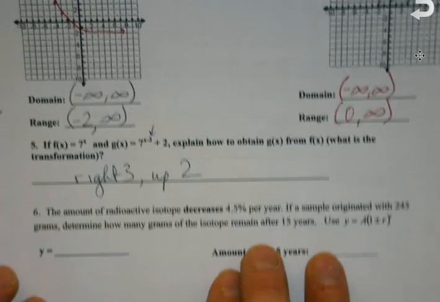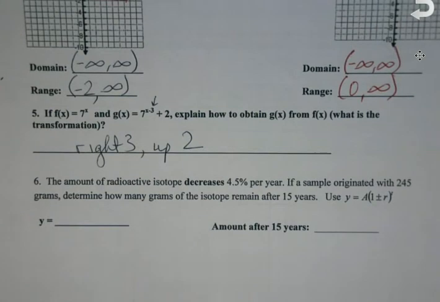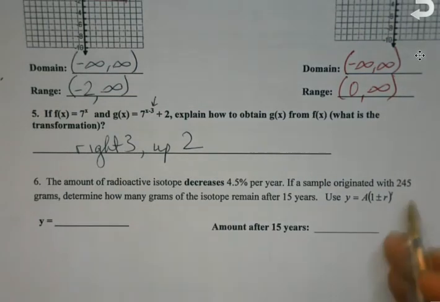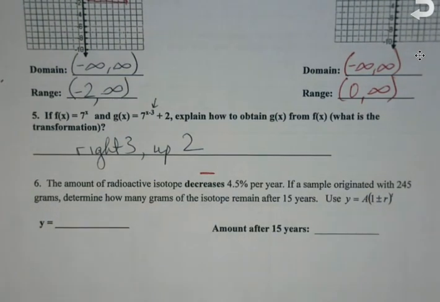So nothing too bad there. You're like, all right. So let's see, 6. The amount of radioactive isotope decreases 4.5% per year. A sample originated with 245 grams. Determine how many grams of isotope remain after 15 years. Use, and this doesn't mean I use plus and minus, it means you have to pick which one you're going to use. Which one am I going to use since it decreases? Minus.